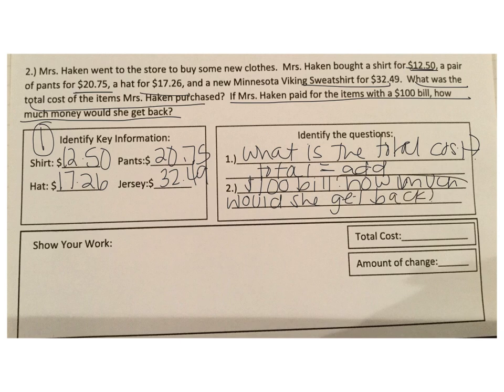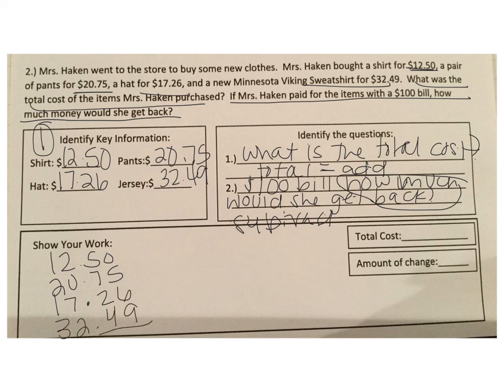Okay, so if I look at this, how much would she get back, I know that means subtract. Because you're giving a total and you want to know how much is back. So, total cost. Total means to add. So I have to first add all of my decimals together. Okay, make sure when you're doing this that you are lining up those decimals and adding placeholders where you need it.